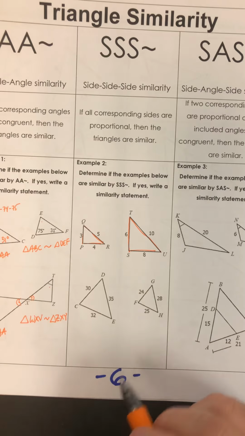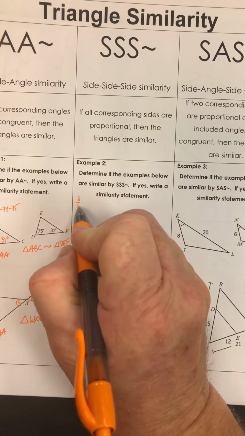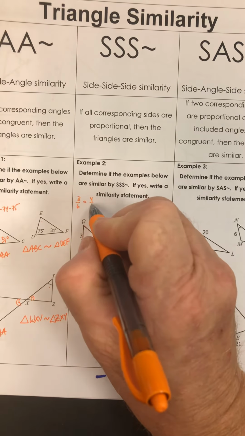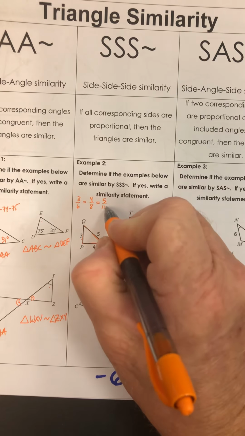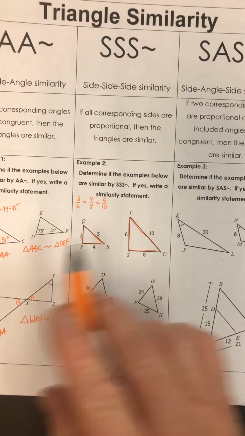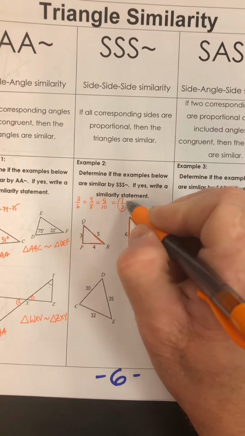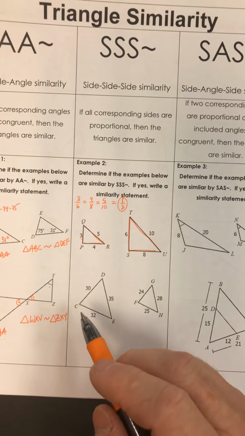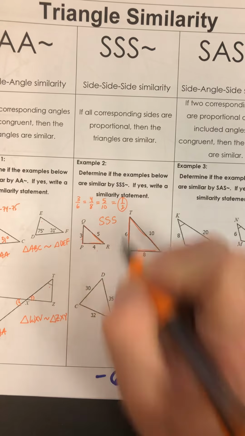So let's go with 3/6 as a ratio, and 4/8, and 5/10. Do those all reduce to be the same thing? Do they all have the same scale factor? Are all those fractions equal to each other? Yes, those all equal 1/2. So since that is true, these sides are proportional, which means they are similar by side similarity.